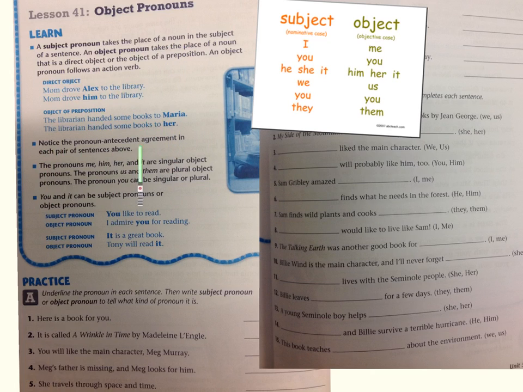There's a pronoun and antecedent agreement in each pair of sentences above. And then here, the pronouns me, him, her, and it are singular object pronouns. The pronouns us and them are plural object pronouns. The pronoun you can be singular or plural. As you can see, it is also in both subject and object, but it also can be singular or plural. As in you as a person telling someone to do something, or you as a group. That's how it can be singular or plural.